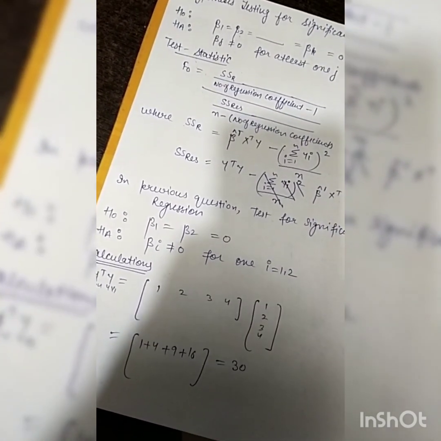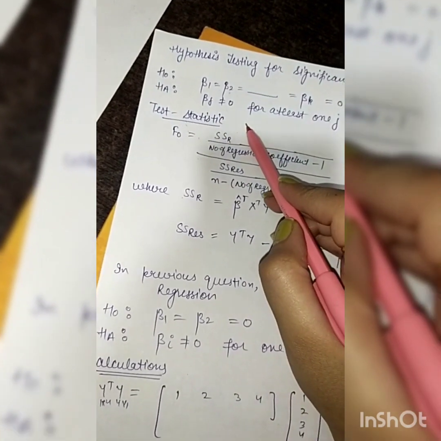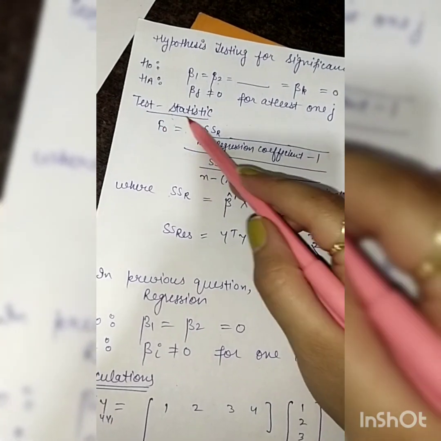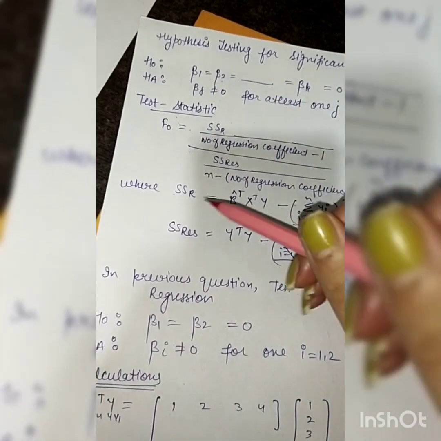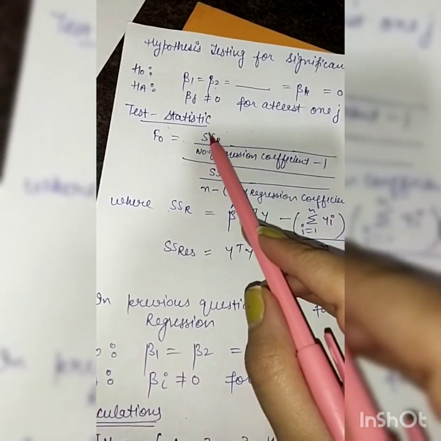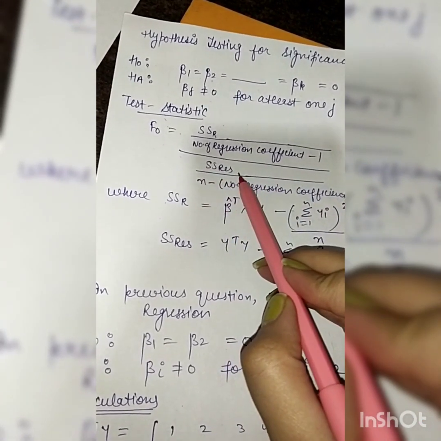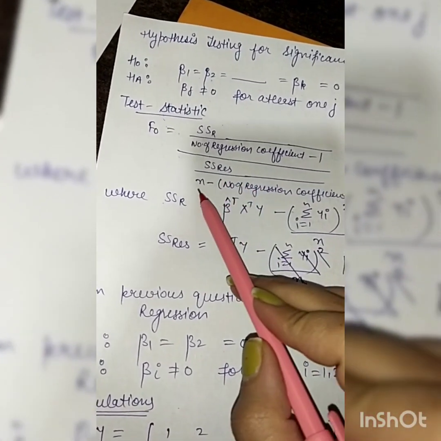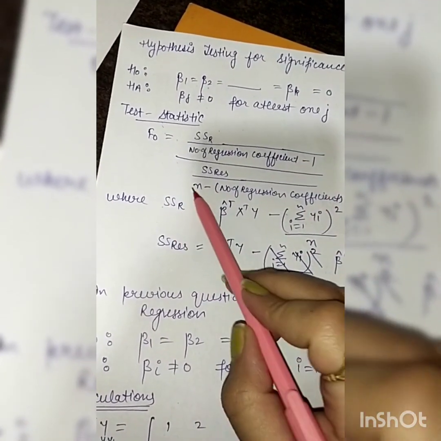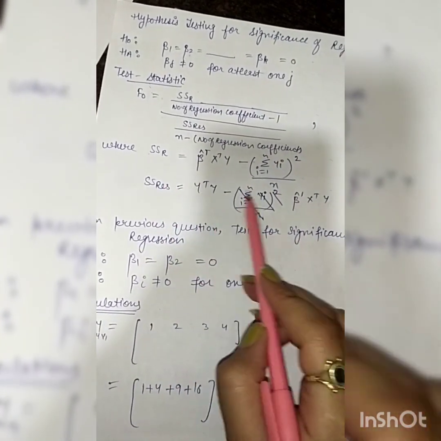We move further. Now we have to define a test statistic. What is a test statistic? You can simply say it's a formula for checking the hypothesis. F naught is SSR over the number of regression coefficients minus 1, over SSRES, where RES means residual, divided by n minus the number of regression coefficients. The formulas for calculating SSR and SS residual are as given.